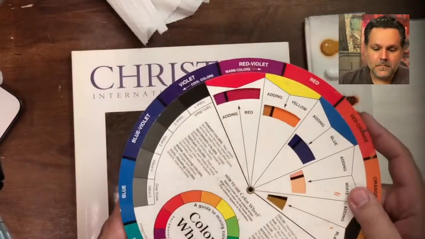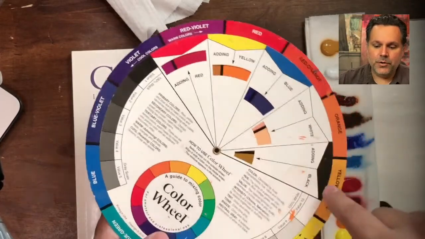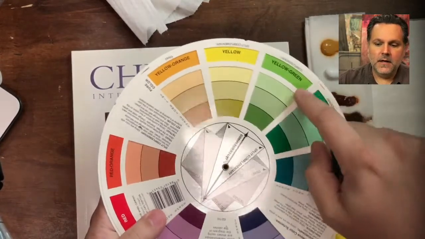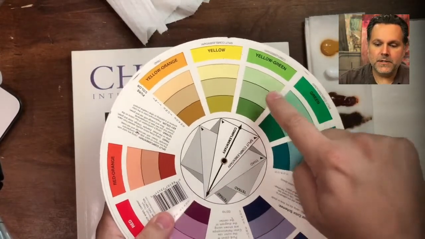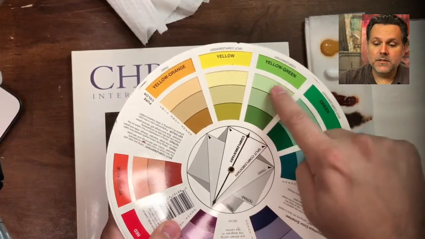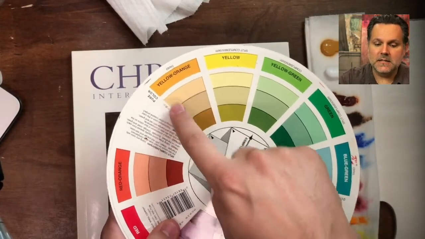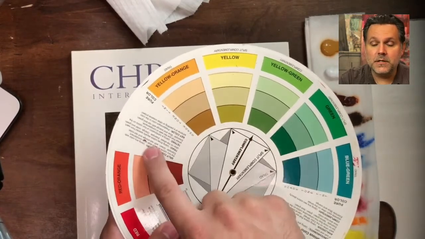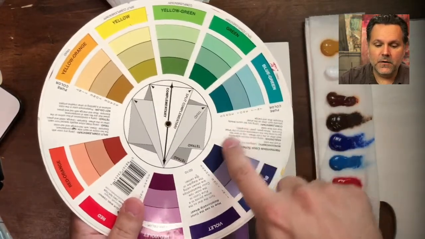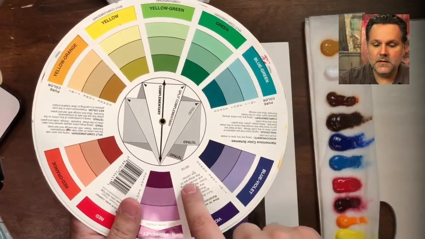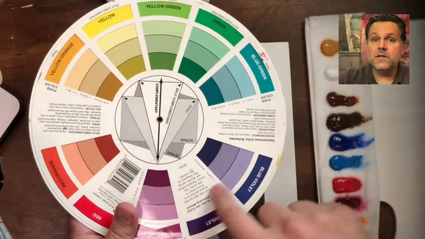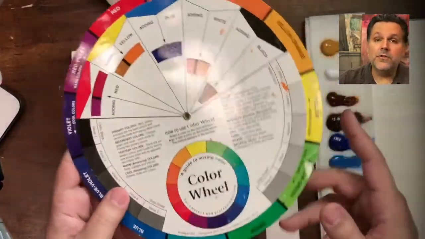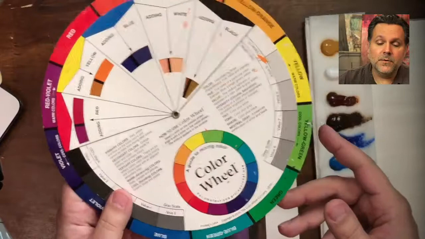Okay, so we've got hue, value scale, and then saturation on the back. We're given the color plus white, plus gray, and plus black. These are called shades, tones, and tints. Shade is the color plus black, tone is the color plus gray, tint is color plus white, and all those definitions are here. We've got complements, tetrads, triads, split complements, and all the definitions of what those color schemes mean. So a lot of really good information about color theory on these color wheels. I definitely recommend picking them up.